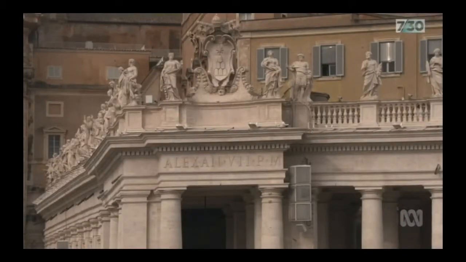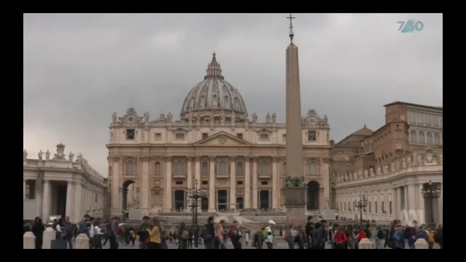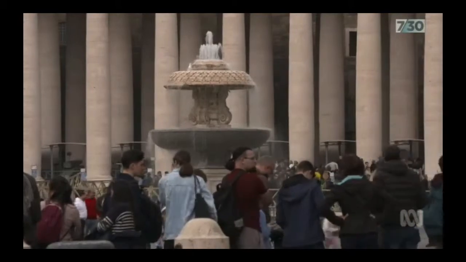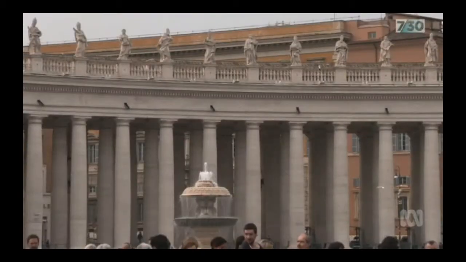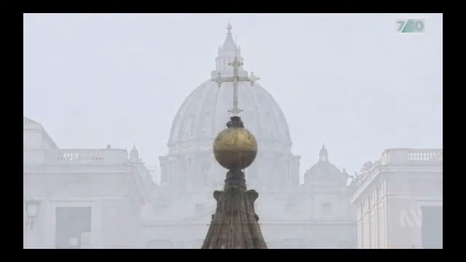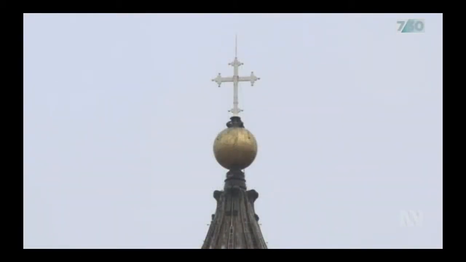But things move slowly at the Vatican, and those working for change are accustomed to waiting for it. I wonder, does all this make you angry? I've been around too long, I think, to feel angry about it. I think it is important to keep pushing for change from the inside. Geraldine Doogue there in Rome.